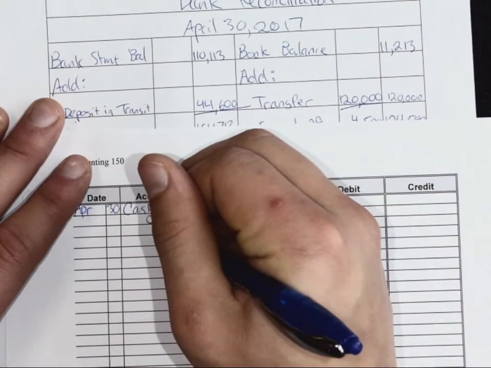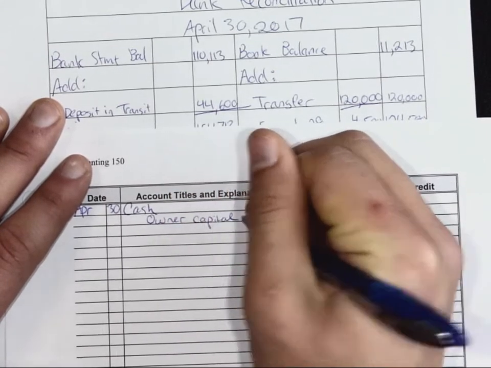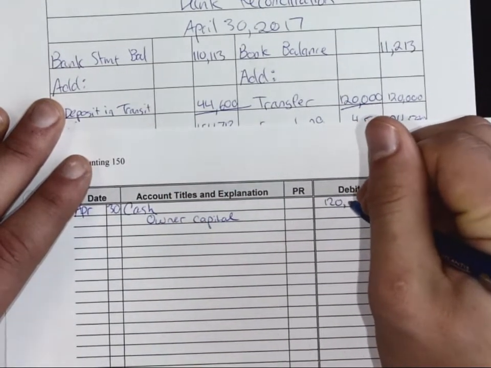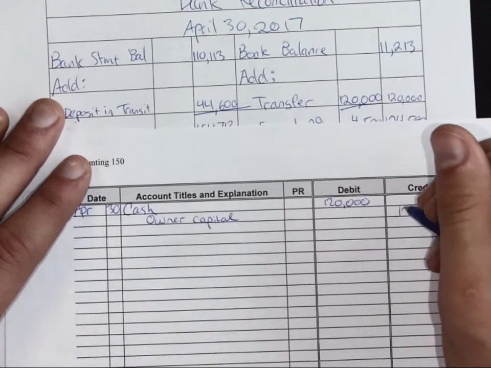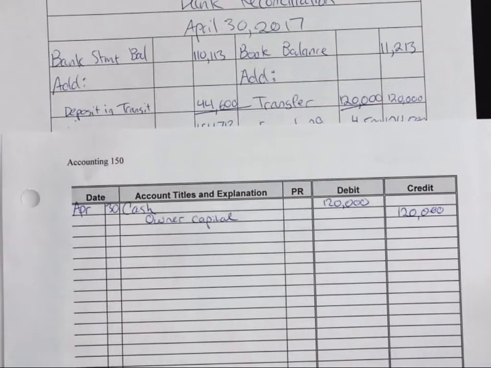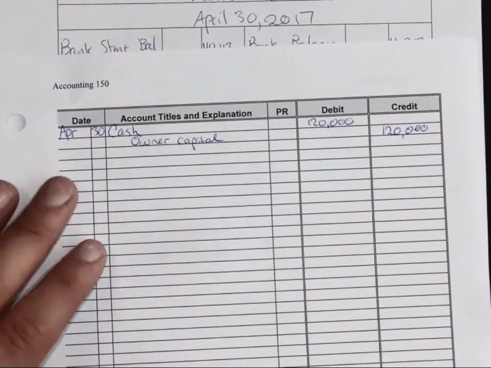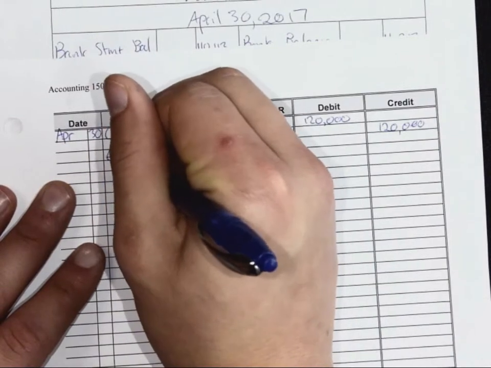We're going to credit owner's capital. It was an investment from the owner for $120,000 from his personal account.